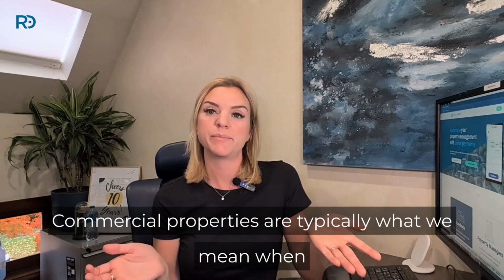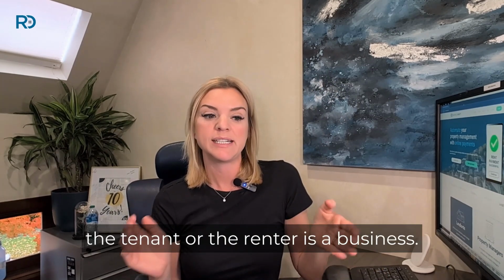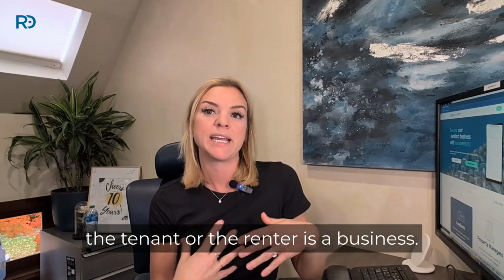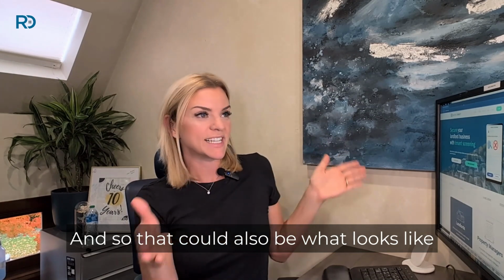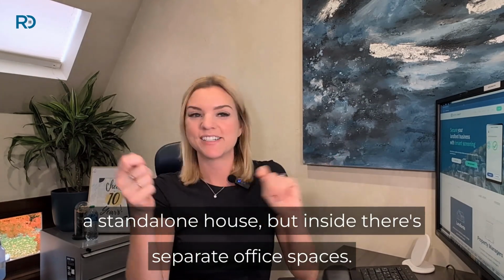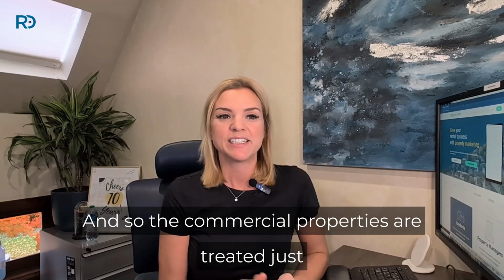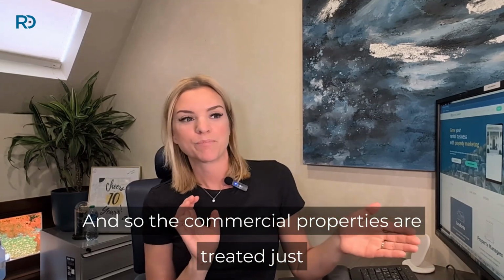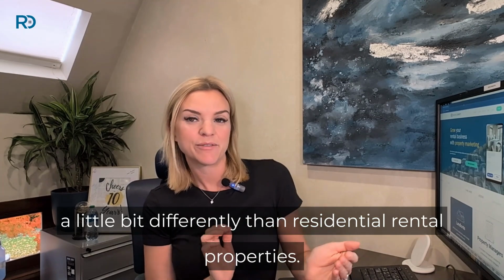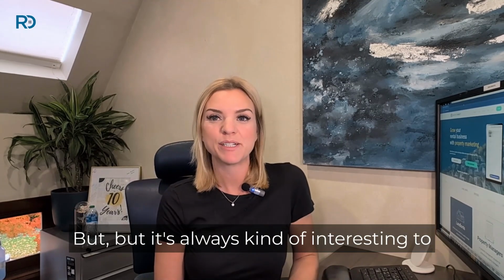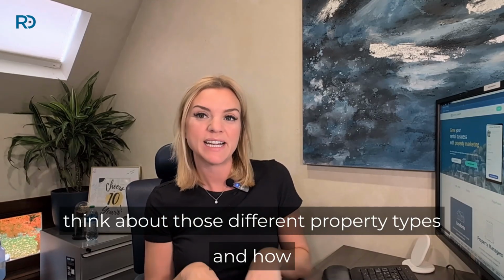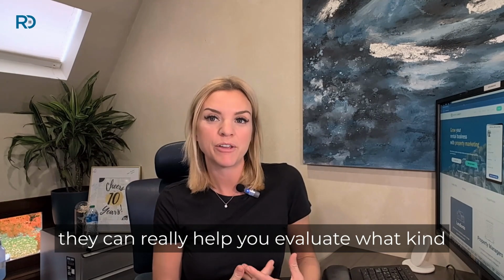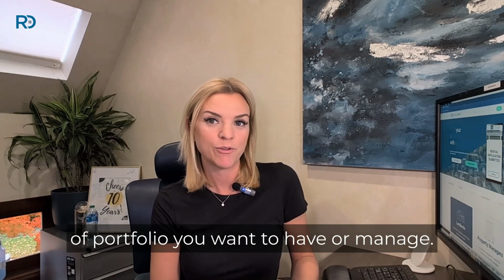Commercial properties are typically what we mean when the tenant or the renter is a business. That could also be what looks like a standalone house, but inside there are separate office spaces. Commercial properties are treated a little bit differently than residential rental properties, but it's always interesting to think about those different property types and how they can help you evaluate what kind of portfolio you want to have or manage.